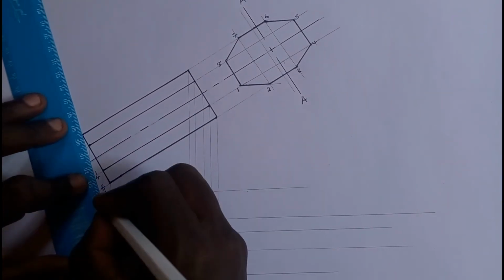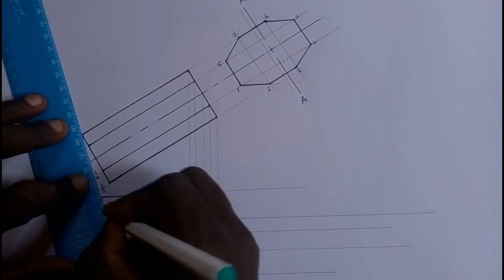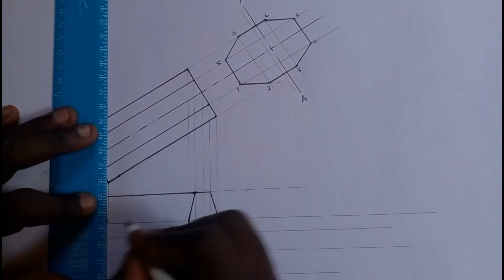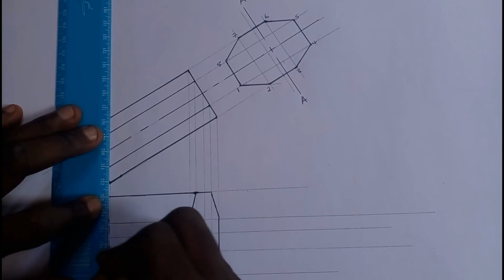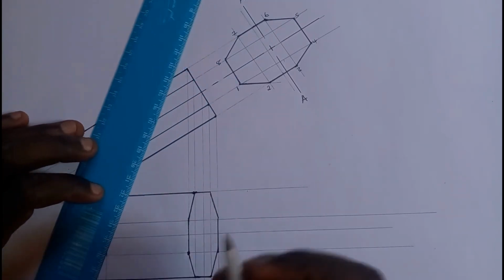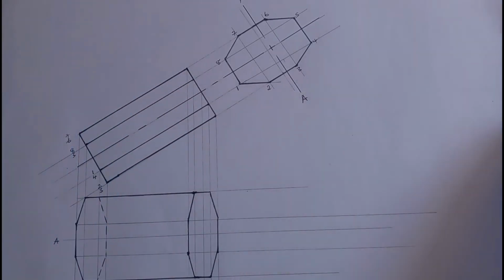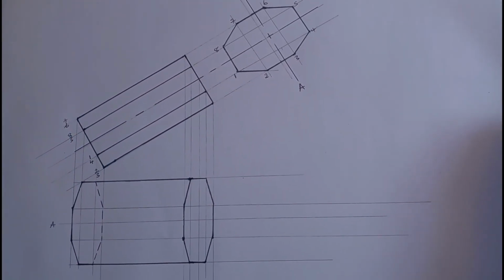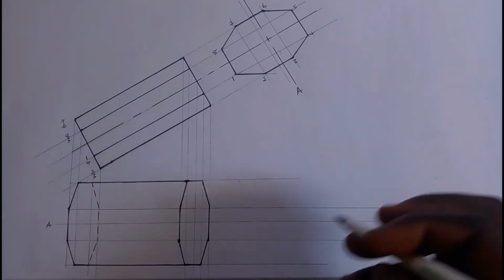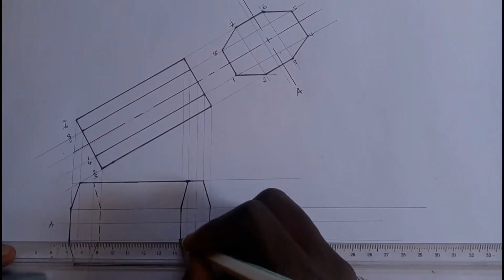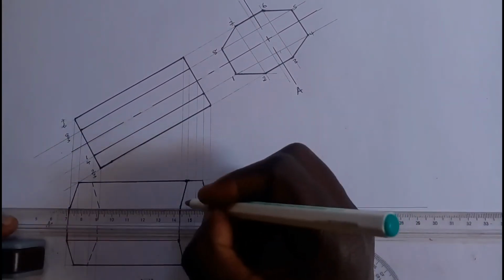So what is happening here? We're going to see some hidden details, and this one too. Then we're going to connect these lines to the edge.